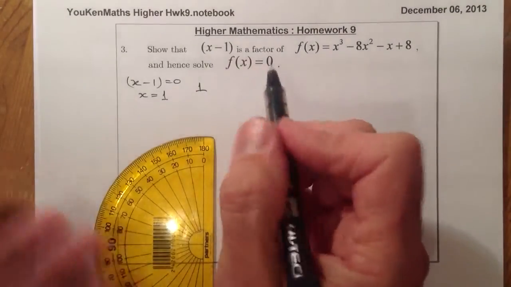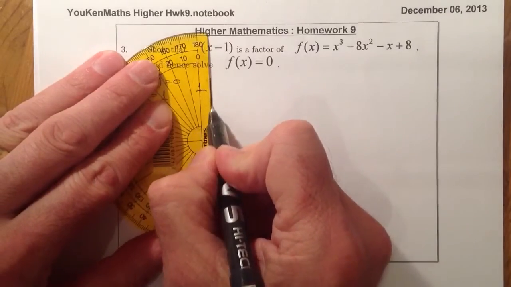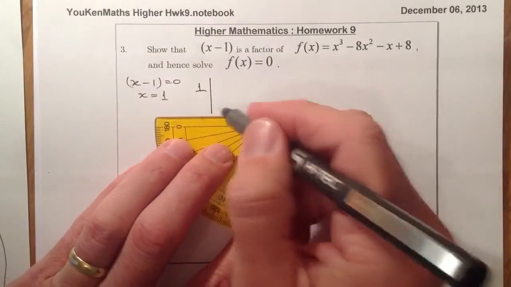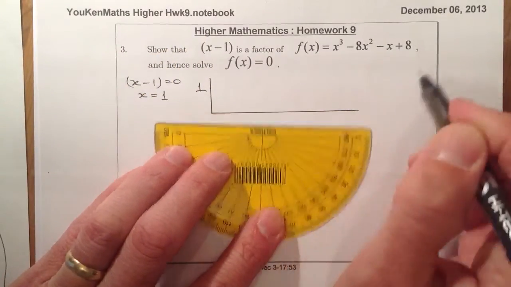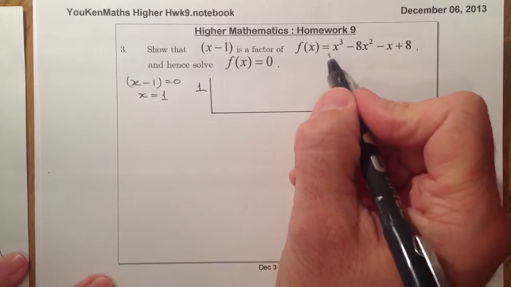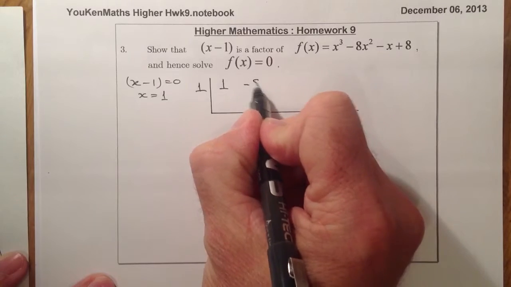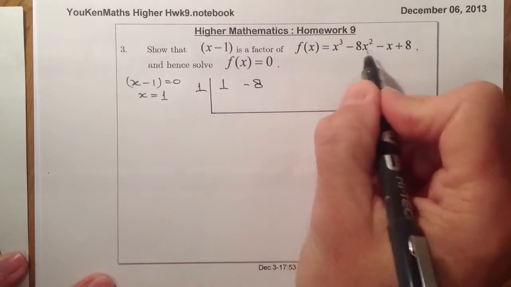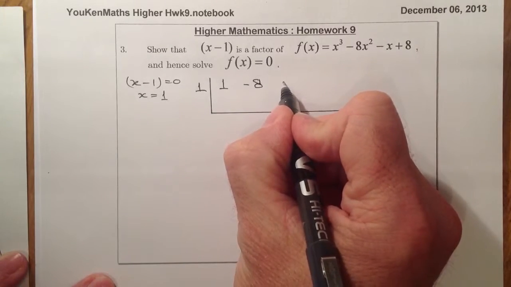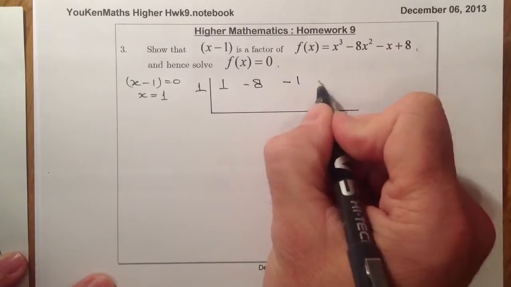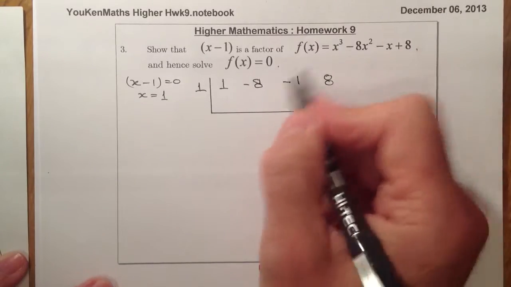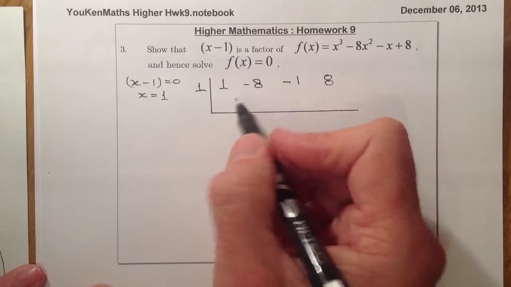Right, I'll set up my synthetic division. I'll bring down my coefficients. So the coefficient of the x cubed is 1. I've then got minus 8 coming from there. Then I've got minus 1. And then I've got 8 from there. So that's all my coefficients coming down. I'll then do the synthetic division.